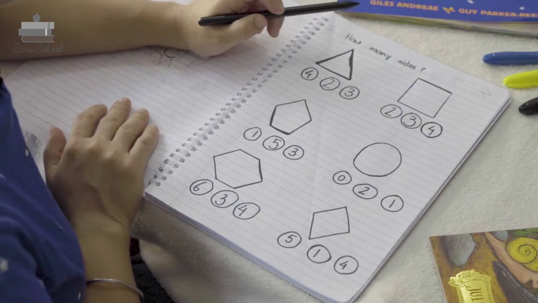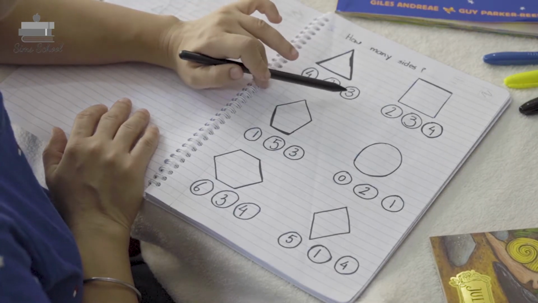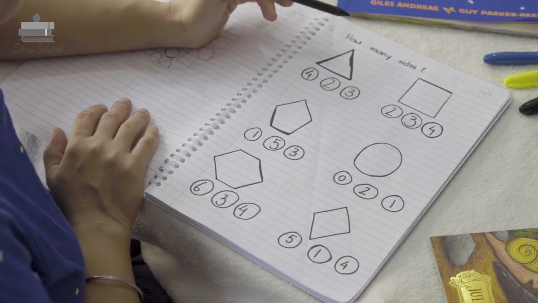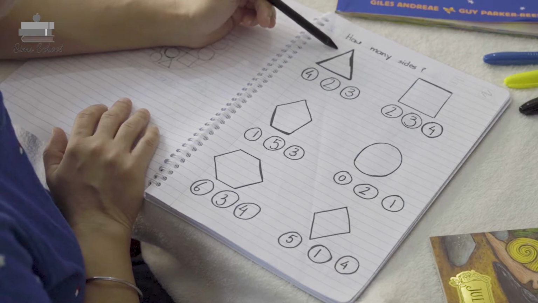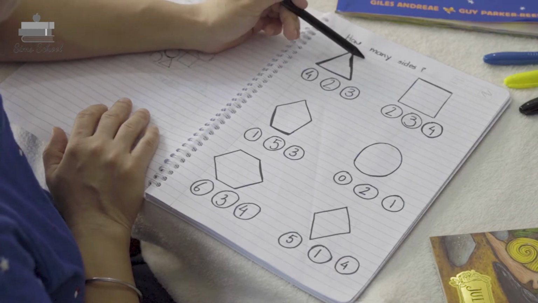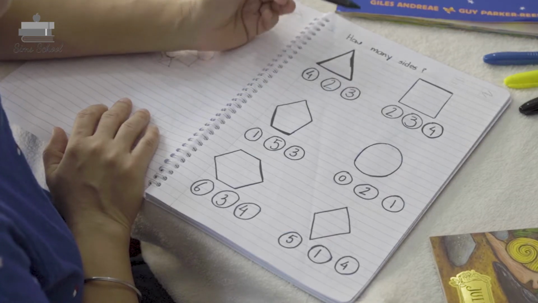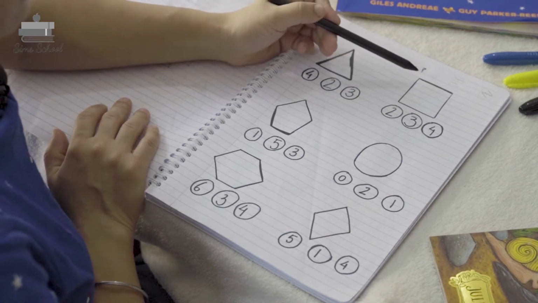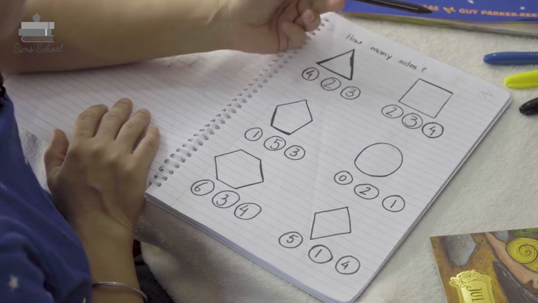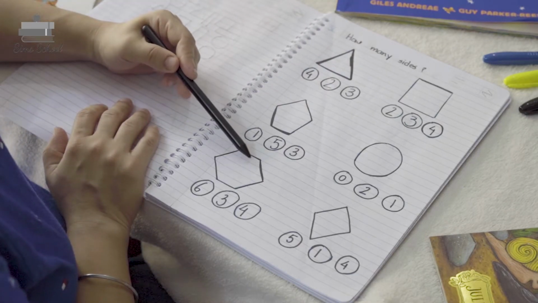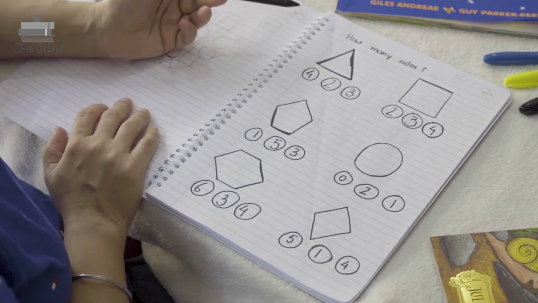The fifth worksheet is how many sides. Here I have drawn the shapes and given 3 numbers below. The child has to count the number of sides. So here you can tell the child to write the number like 1, 2, and 3. So the child can color this part, like there are 3 sides in a triangle. Then in a square, 1, 2, 3, 4, the child will color 4. In a hexagon, 1, 2, 3, 4, 5, 6, the child will color 6.